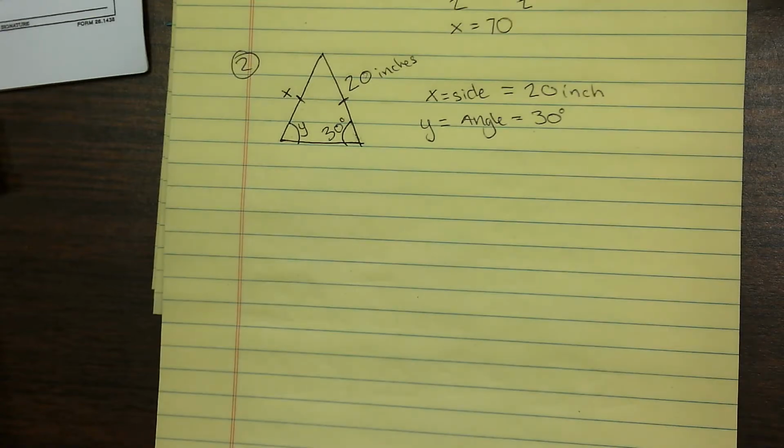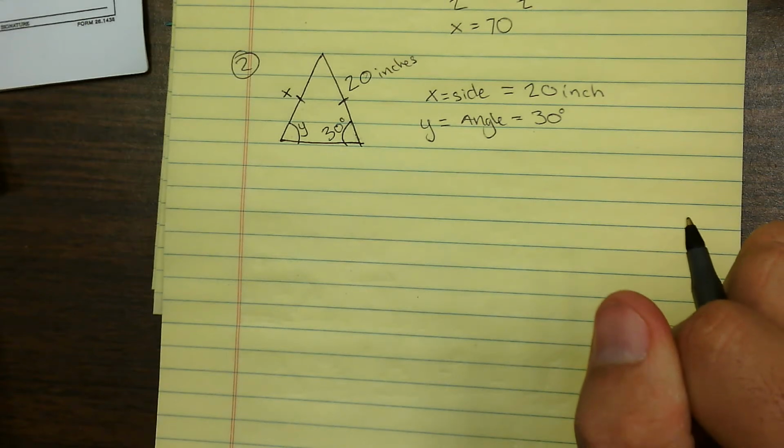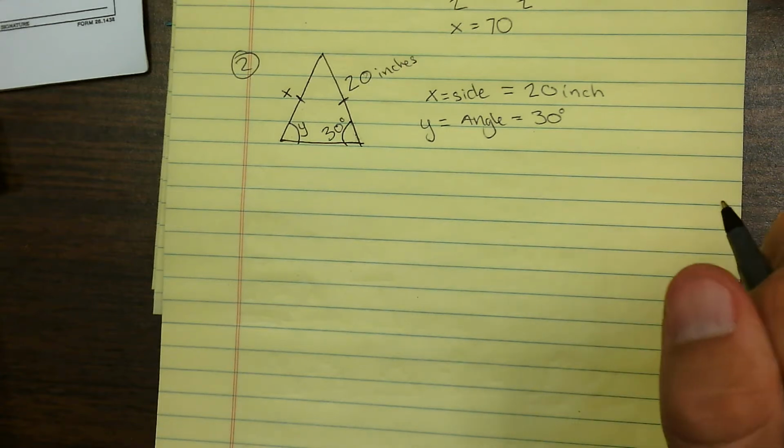This next example is a little different, but we're going to work through it.